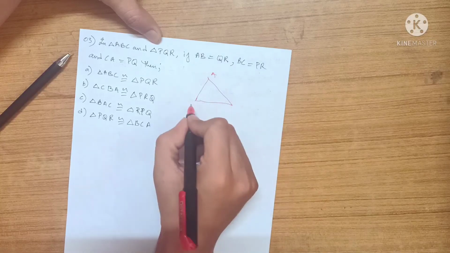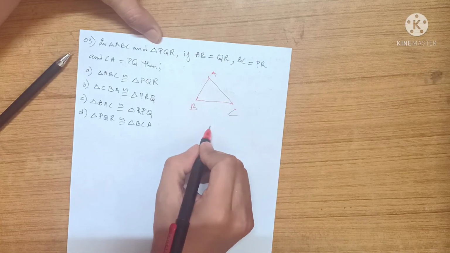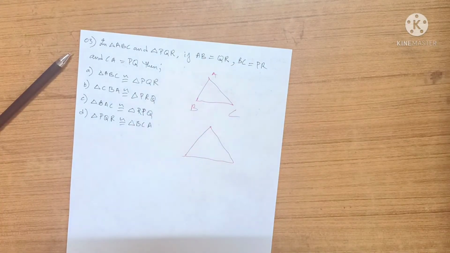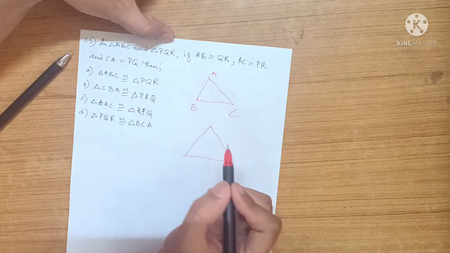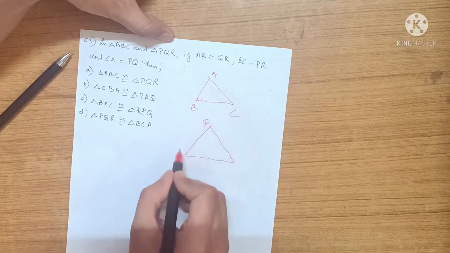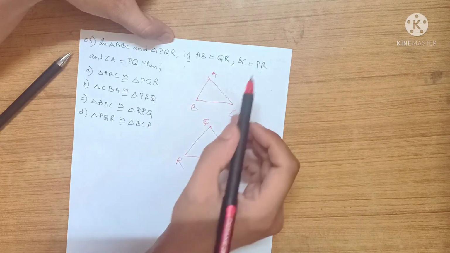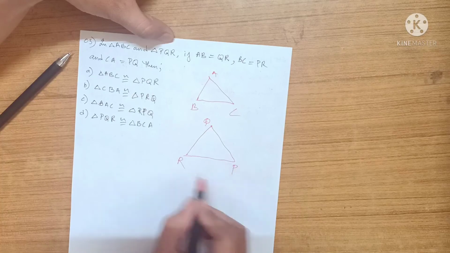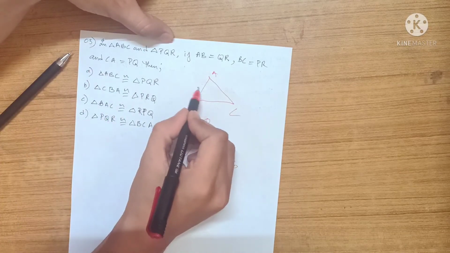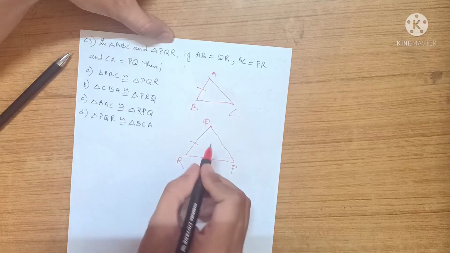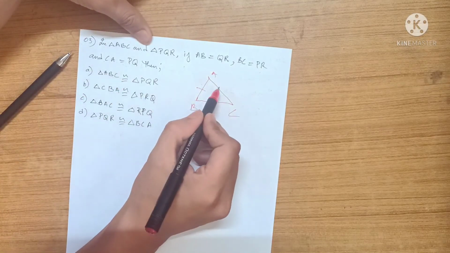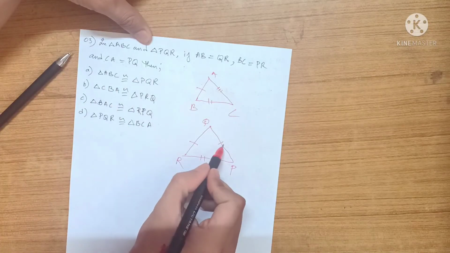Let's draw in order, ABC, and then we'll draw PQR according to what the question is saying. So AB is equal to QR, so QR should be here, right? AB, QR, and then BC is equal to PR, so PR should be here. So AB is equal to QR, BC is equal to PR, and then CA is this one, is equal to PQ. PQ is this side.